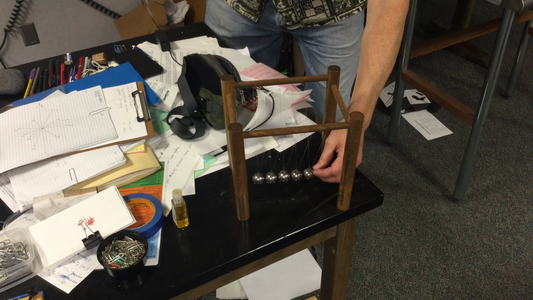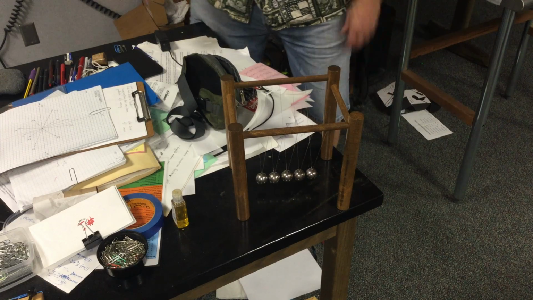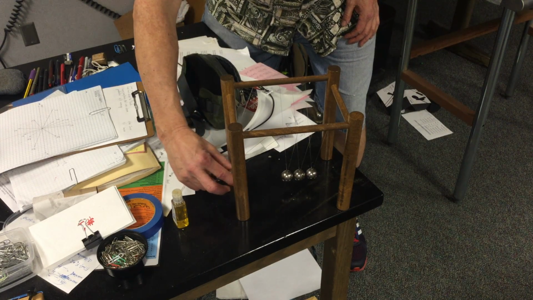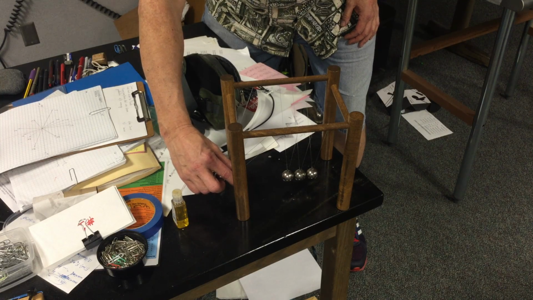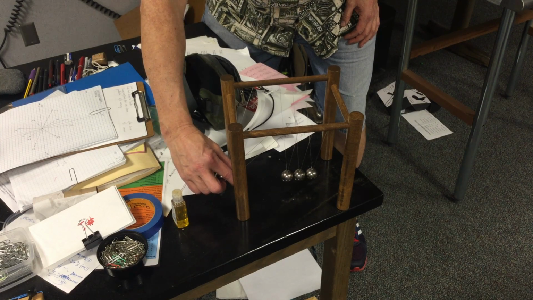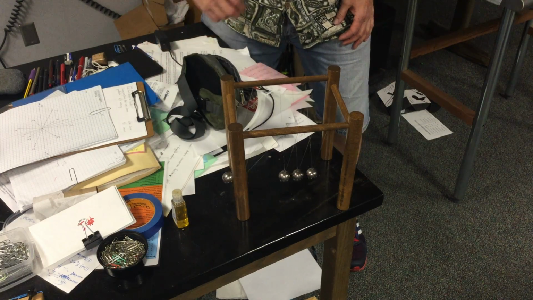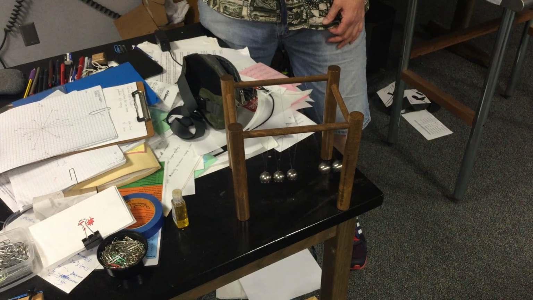Okay? What are we going to get if we bring two balls back? What's going to happen on the other side? We get two that pop out the other side.